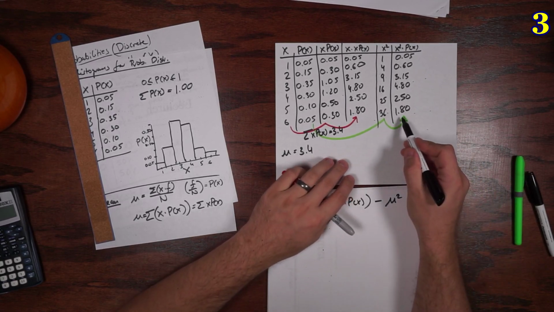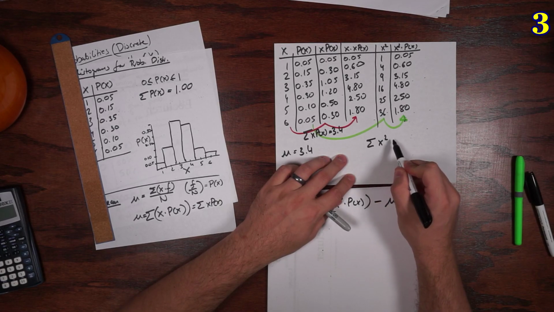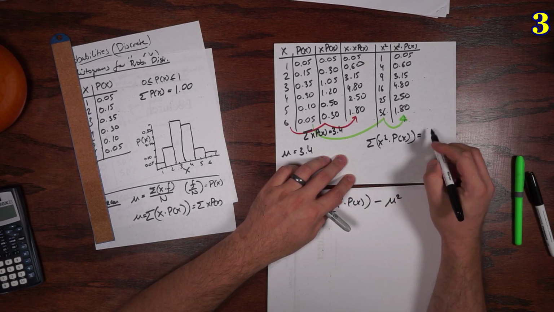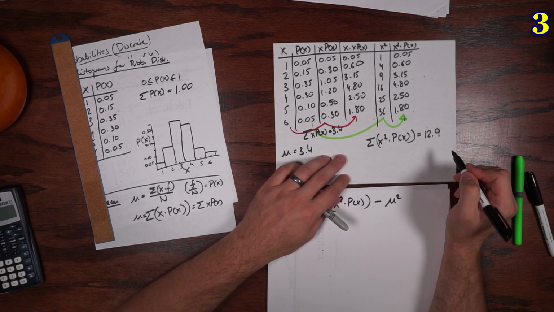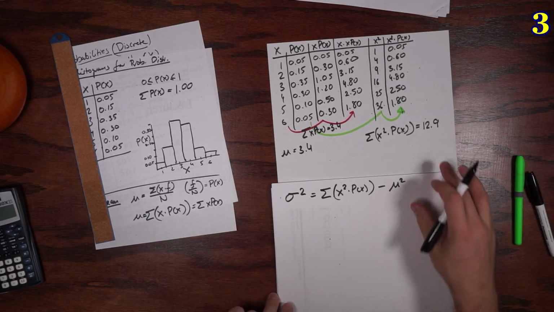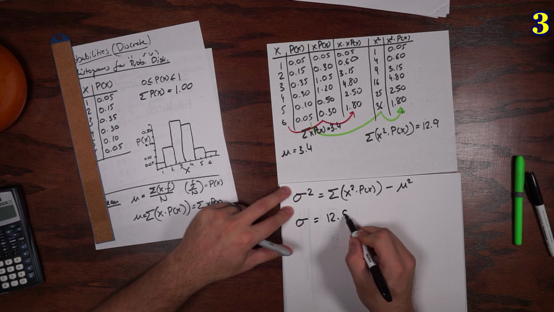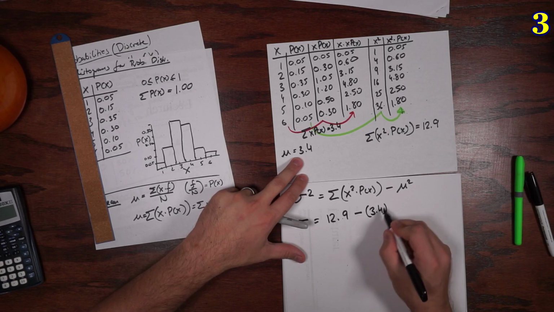And so we sum this up, so the sum of x squared times p of x equals 12.9, right?